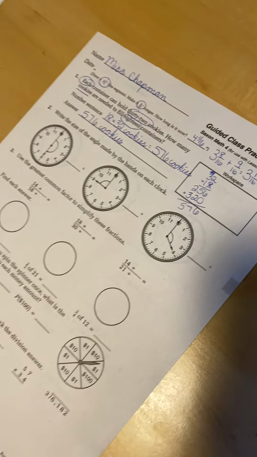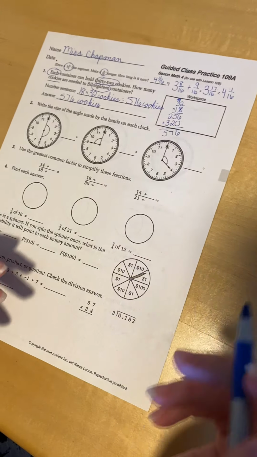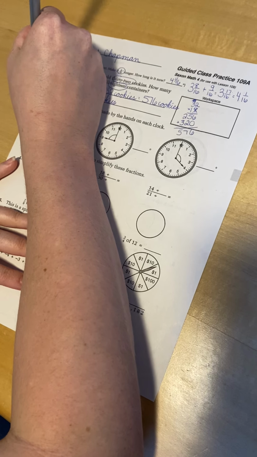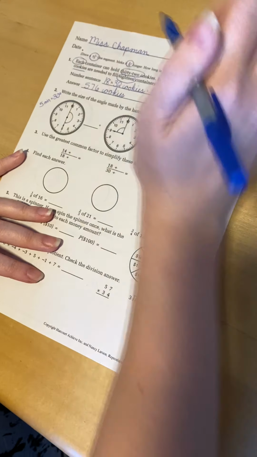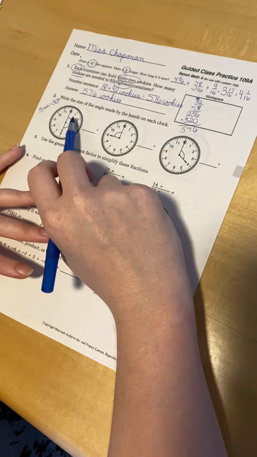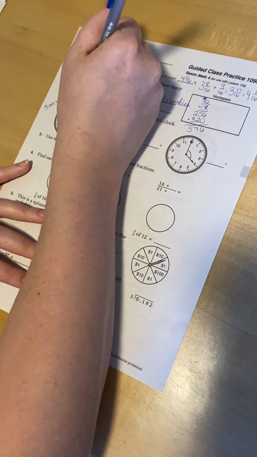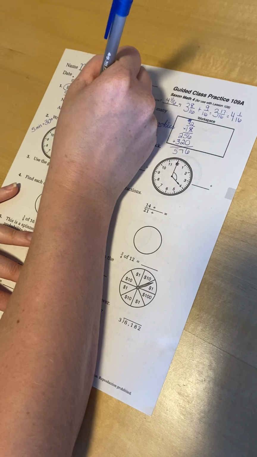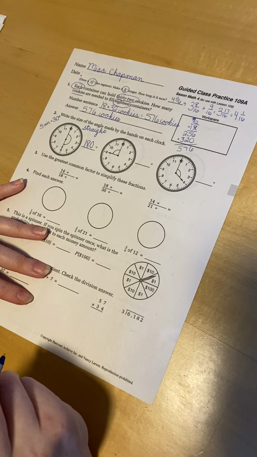Okay, number 2. Oh, more with angles. We had some of these yesterday. If I remember from yesterday, 5 minutes on the clock was the same thing as 30 degrees for an angle. So I'm going to look here. Okay, I see a straight line here. A straight angle, I know, is 180 degrees, exactly half of a circle.